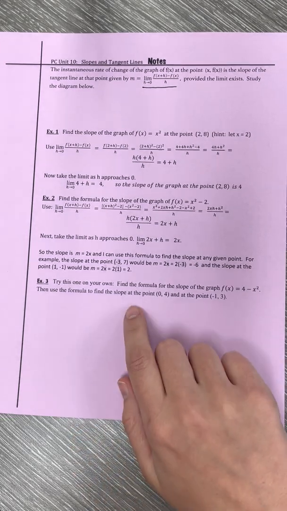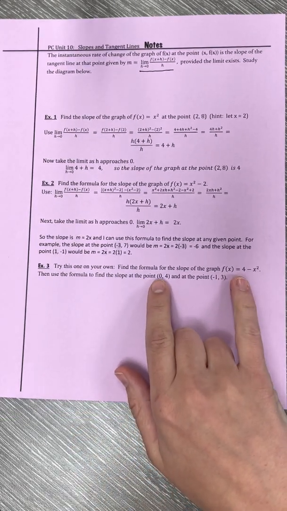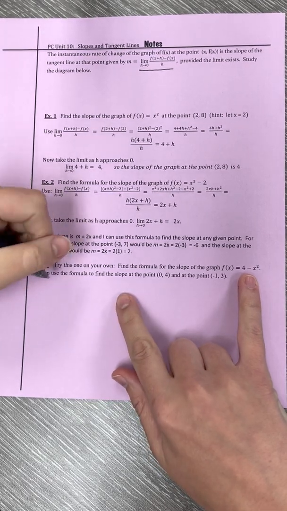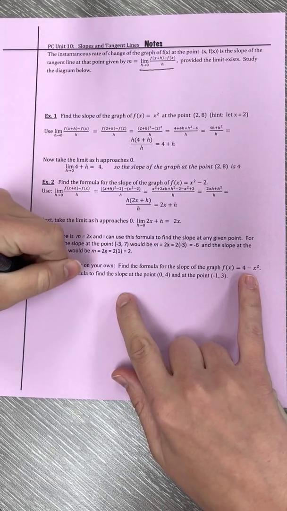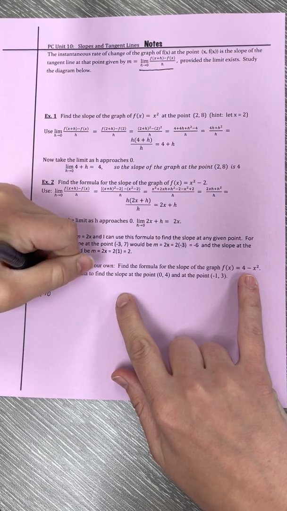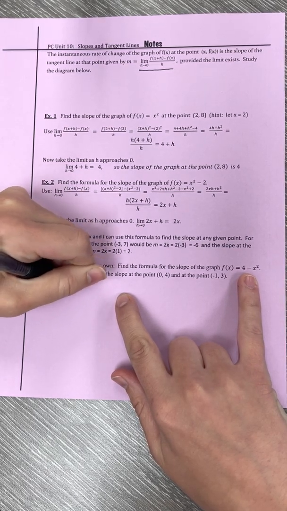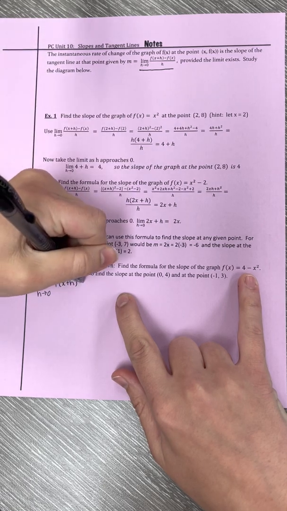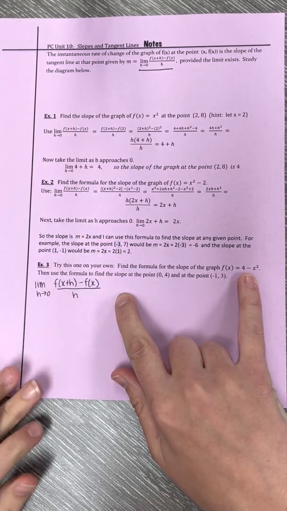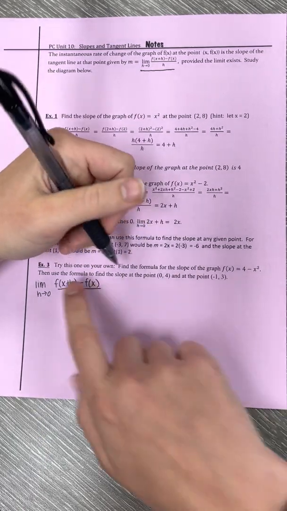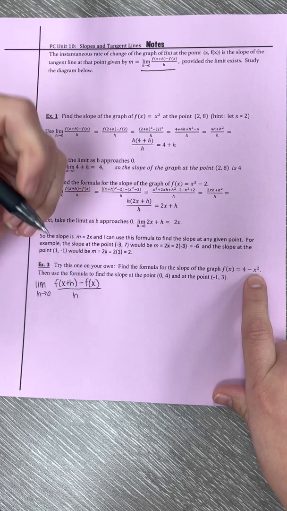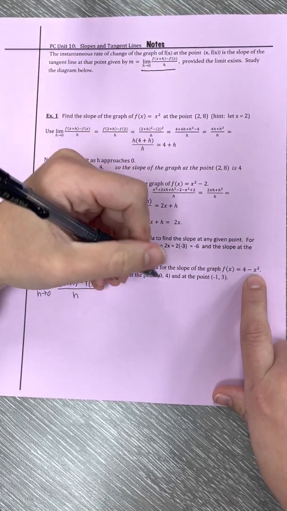All right, so for us, we're going to do this one on our own. We have 4 minus x squared. That is our f of x. So we have the limit as h approaches 0 for f of x plus h, and this is just the formula from the top. I'm just moving it down here, minus f of x all over h. All right, so the first thing we're going to do is f of x plus h. That means we're going to take x and we're going to replace it with x plus h.